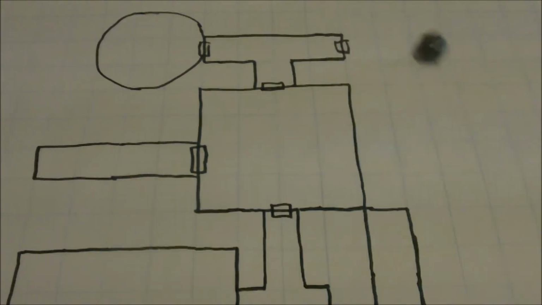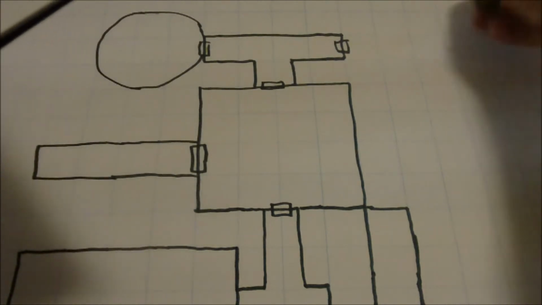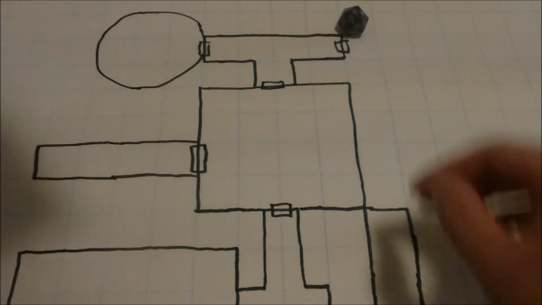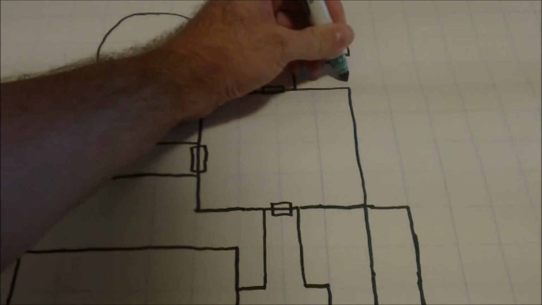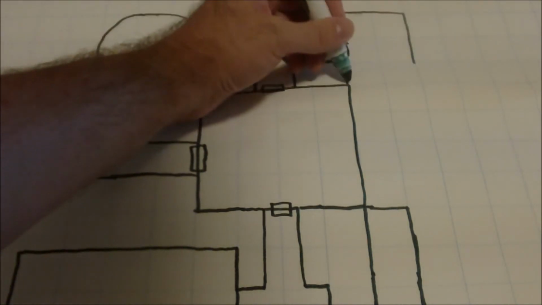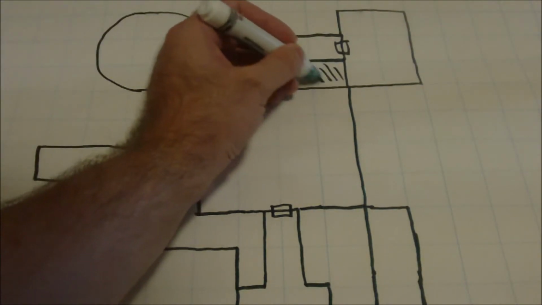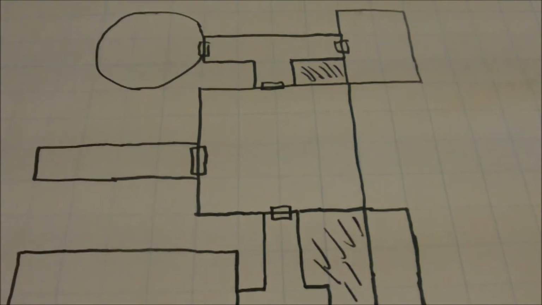Now beyond this door, 16 again, which is another chamber. So in this chamber I got a... So that's the same thing. Let's re-roll that. So I got an 8, so it's a rectangle 20 by 30 feet. So we'll just go like that, and then like that. So this area here won't have anything in it. This area won't have anything in it.